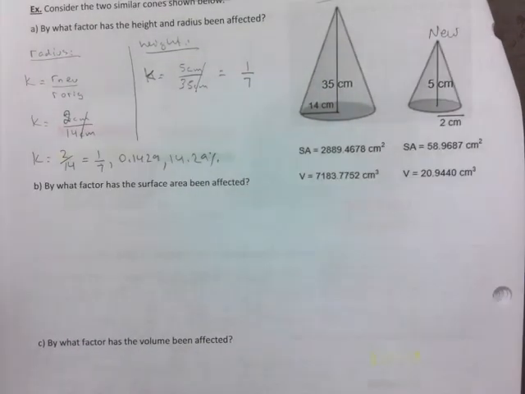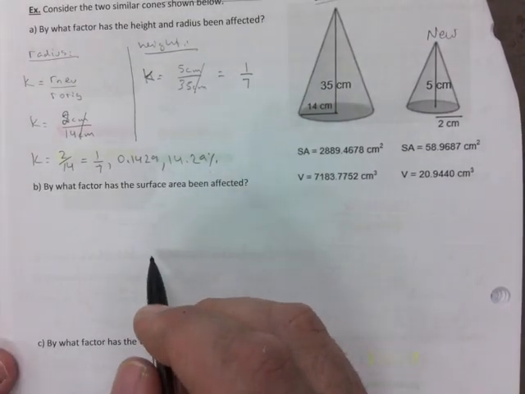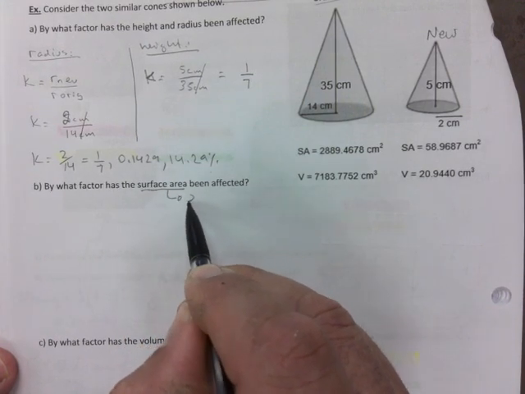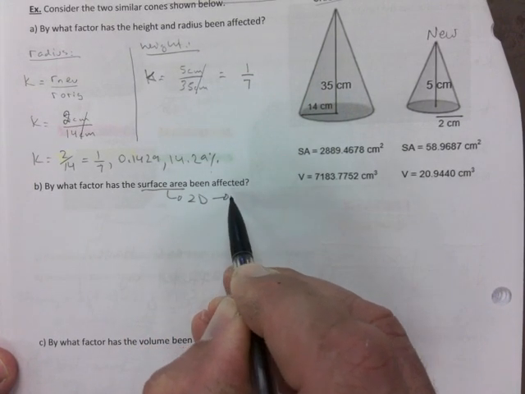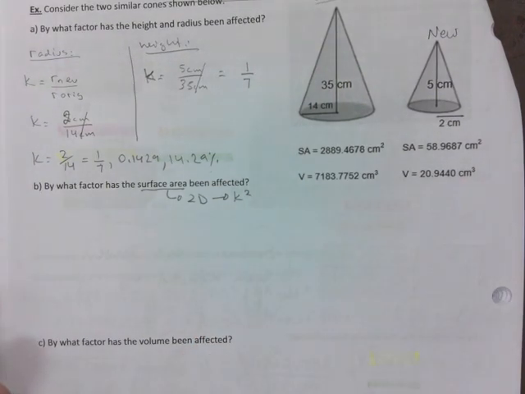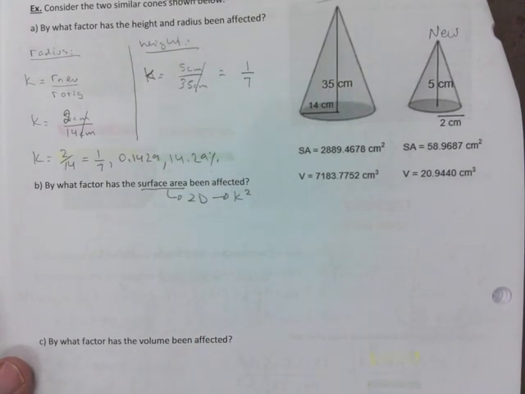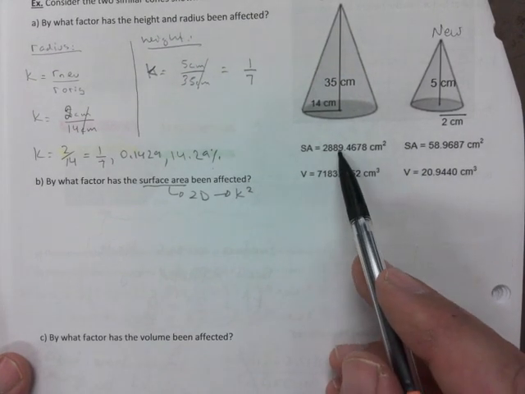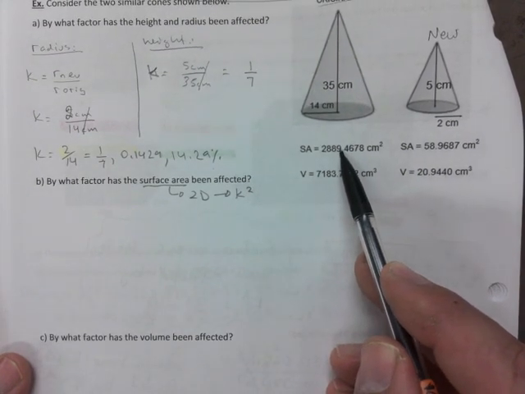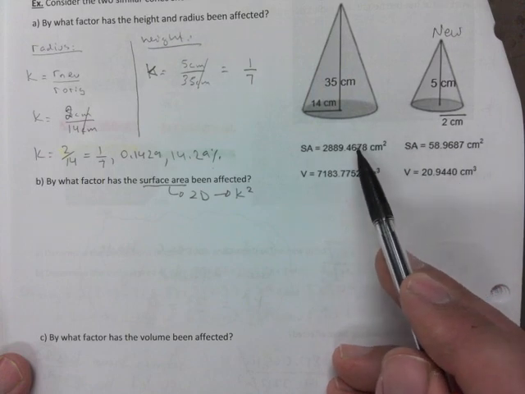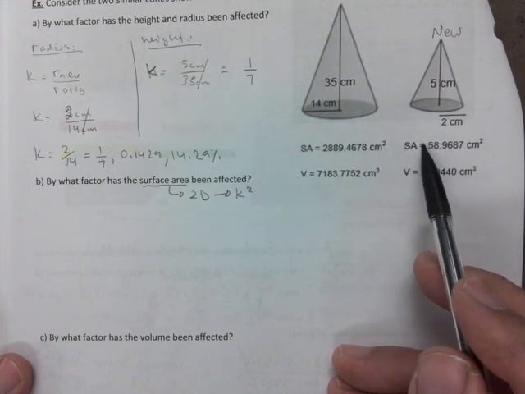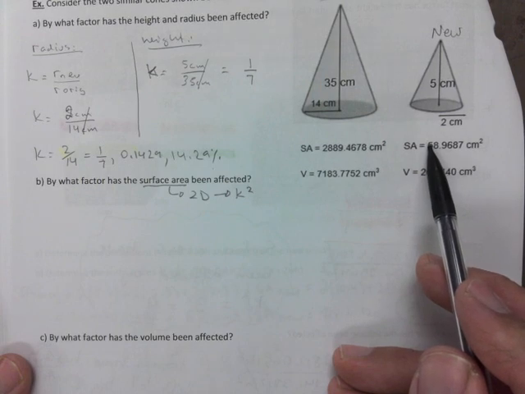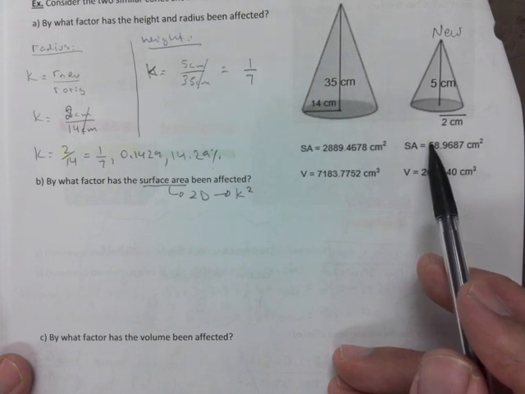Next, what about the surface area? Surface area is two-dimensional, which means that the surface areas will have been affected by a factor of k squared, meaning to go from this surface area to that surface area, that would have been affected by the scale factor squared.